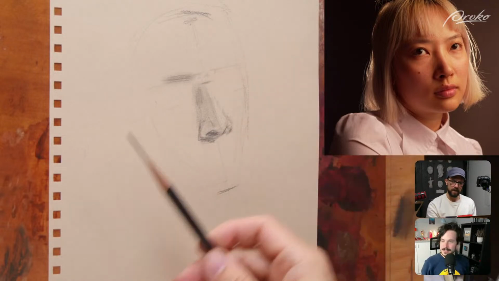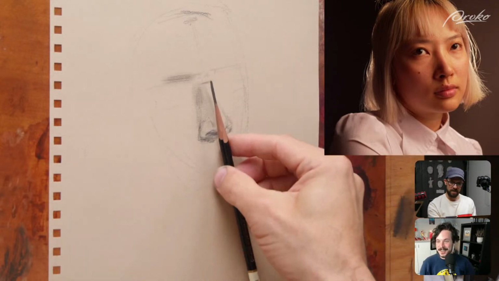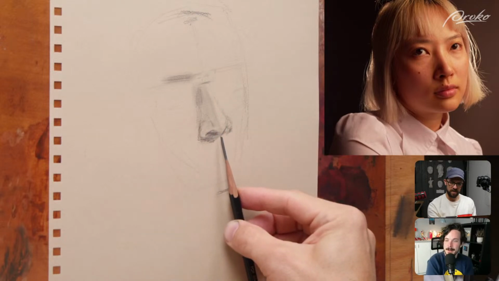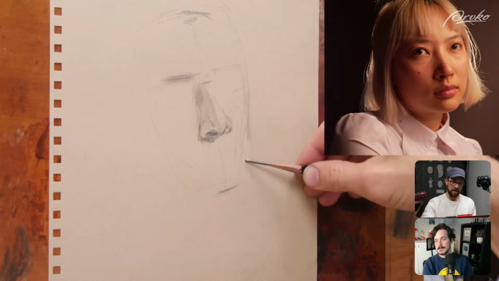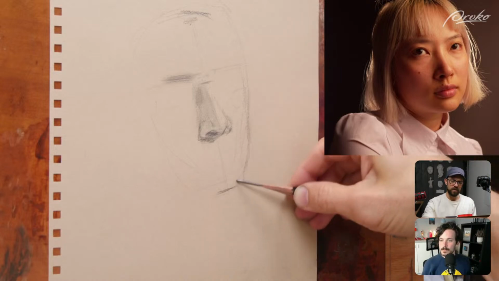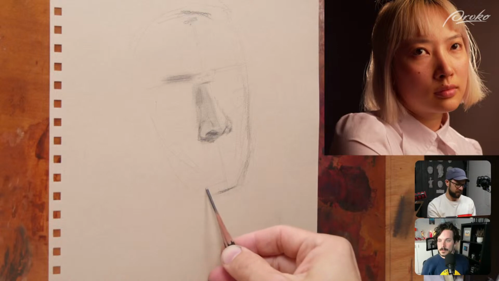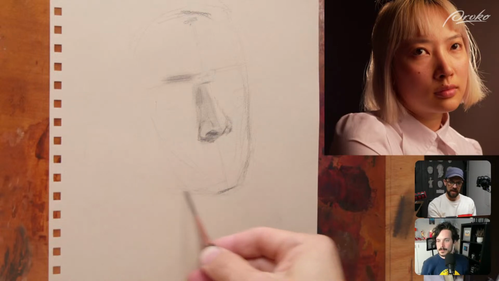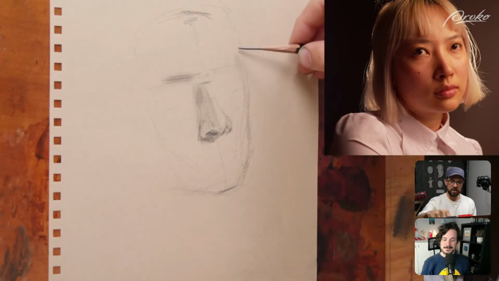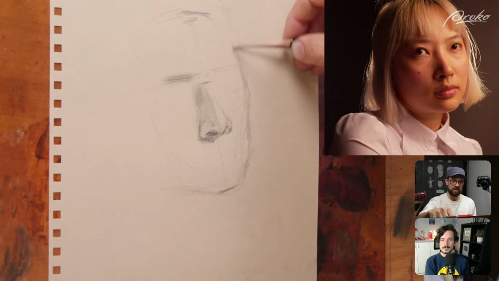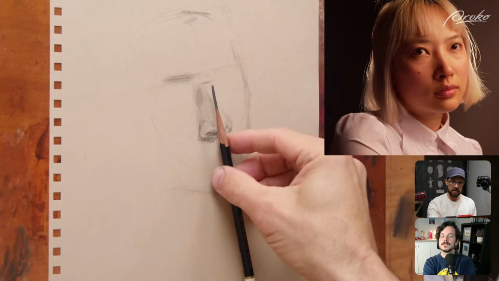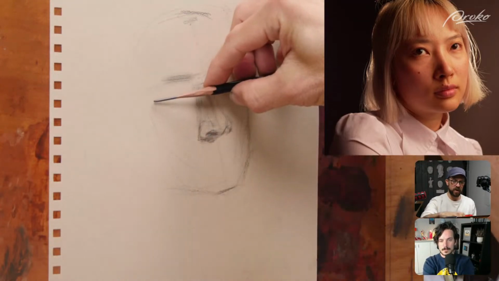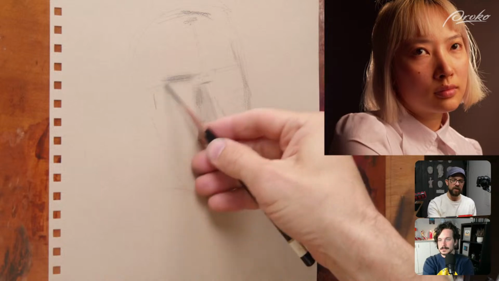Okay. Let's see. OM asks, how to achieve a good balance between measuring proportions and placement and drawing freely. Well, there is a nexus between not measuring quite as much and not expecting too much accuracy early on. And I think that students should probably prioritize that.